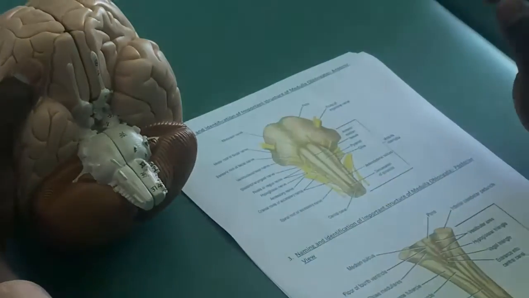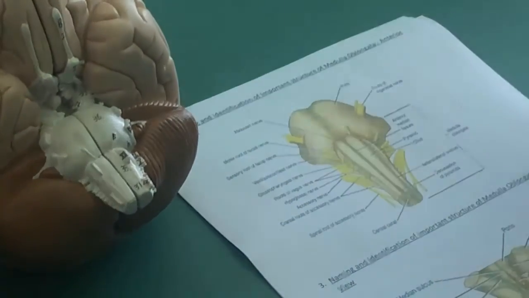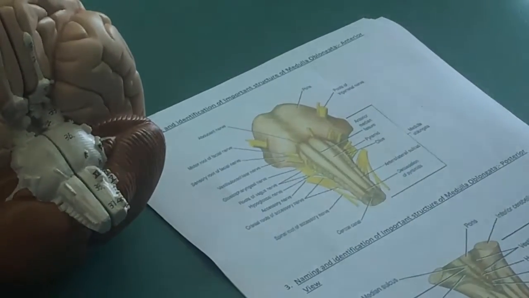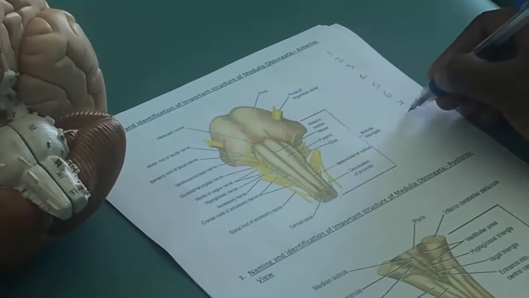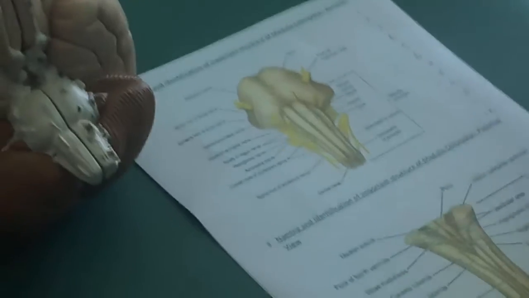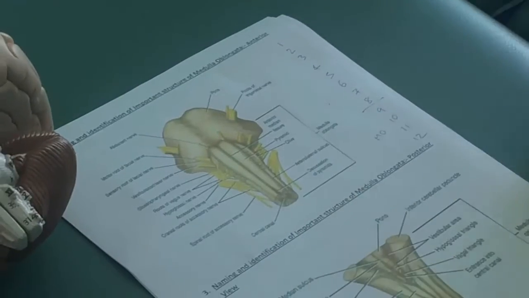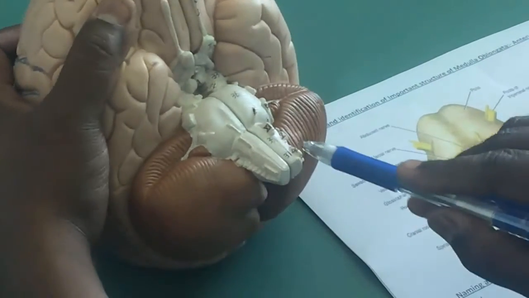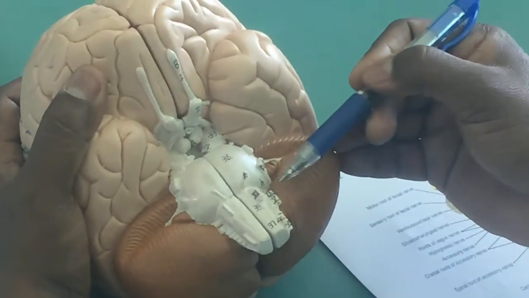Importantly, in medulla oblongata, the important things are the cranial nerves which are coming out from the medulla oblongata. There are 4 cranial nerves in medulla oblongata. Usually we have 1, 2, 3, 4, 5, 6, 7, 8, 9, 10, 11, 12. Okay? From 9 to 12, they are in medulla oblongata. So where are they? If you see here, this is the 9th cranial nerve, glossopharyngeal nerve. This is the 10th cranial nerve, vagus nerve.